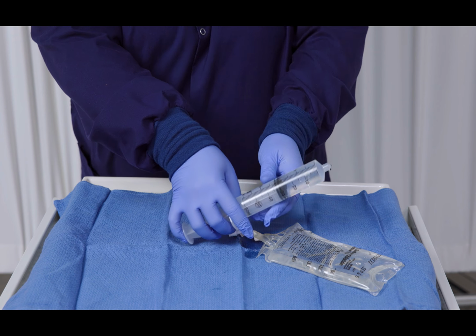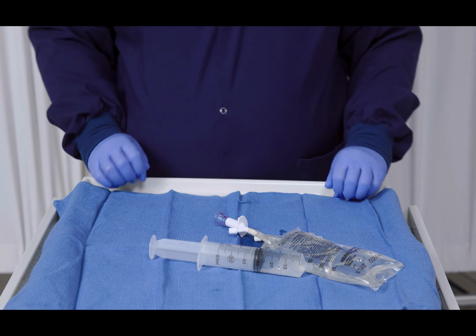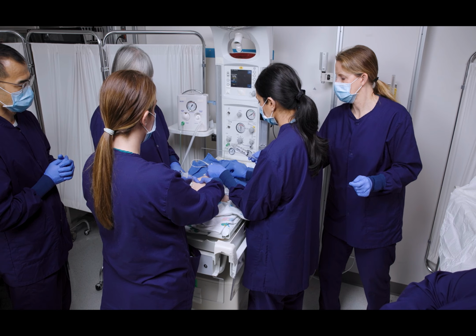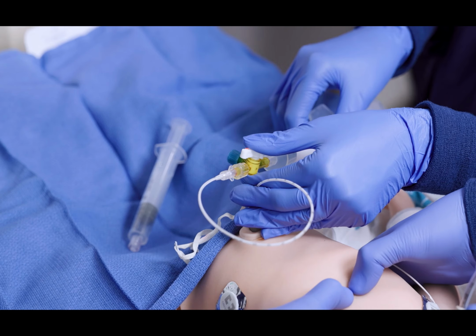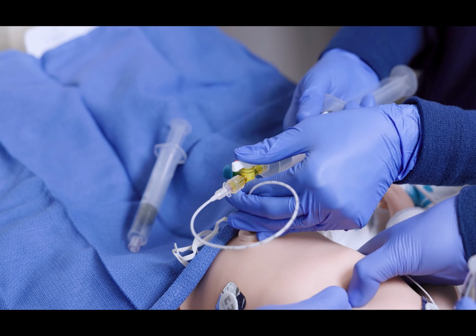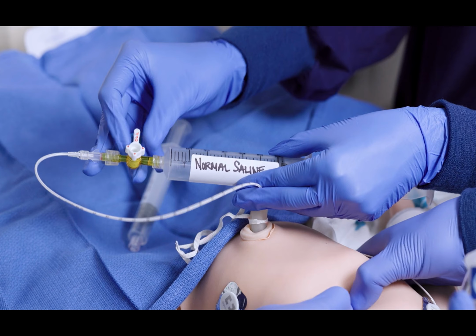These pre-filled syringes are usually not in a sterile package, but remember that you may make modifications to sterile technique for this emergency procedure. The medication nurse takes the volume expander to the bedside and confirms the order. Volume expander is infused over 5 to 10 minutes by slow, steady push, or use a syringe pump.